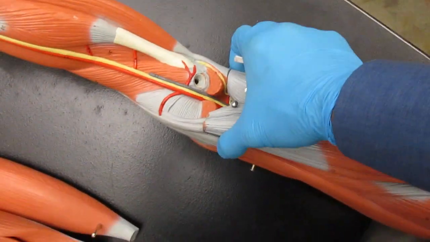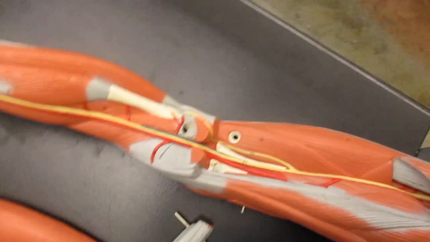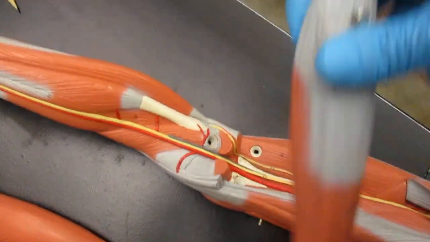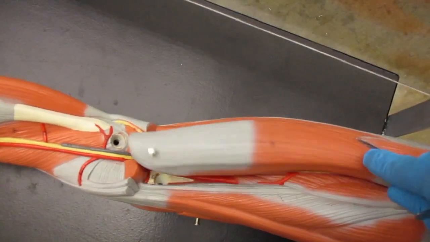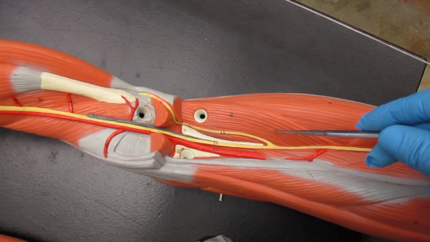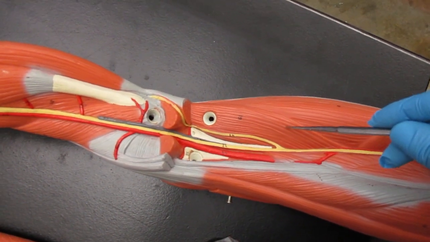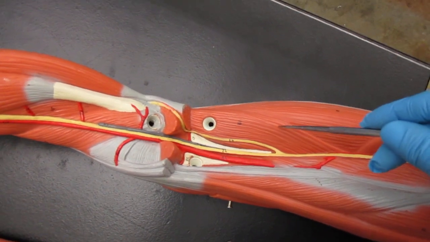And then when you take off the biceps femoris, so I'm taking it off, you will see the biceps femoris short head right here.